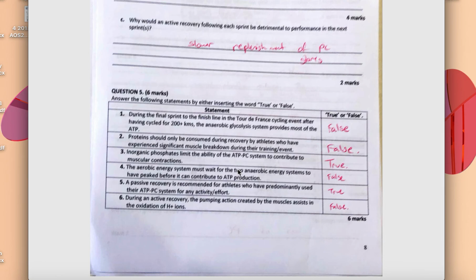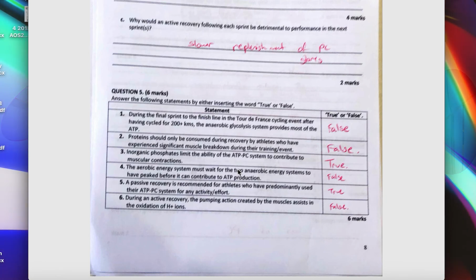Now, this true-false style of question caused a lot of issues for students last year. So let's have a look at them. During the final sprint to the finish line of the Tour de France cycling, after 200 plus kilometers, anaerobic glycolysis provides most of the energy for ATP at the end. That is incorrect. Because of the word most, you are still actually aerobically dominant, but you would have an increased contribution from the anaerobic glycolysis system.